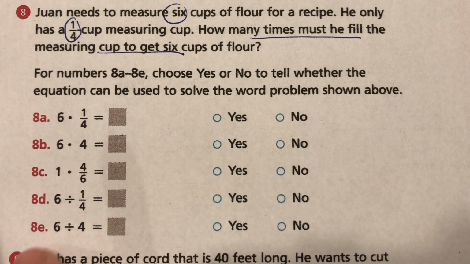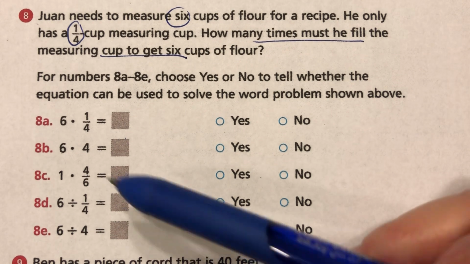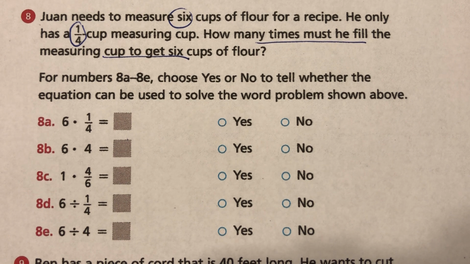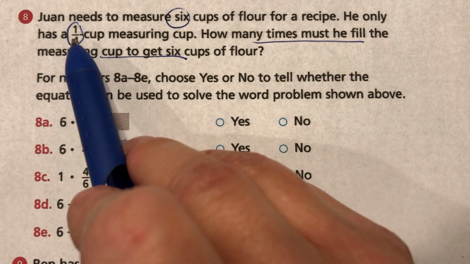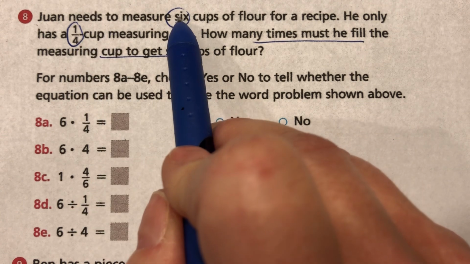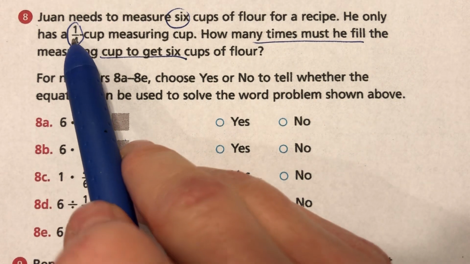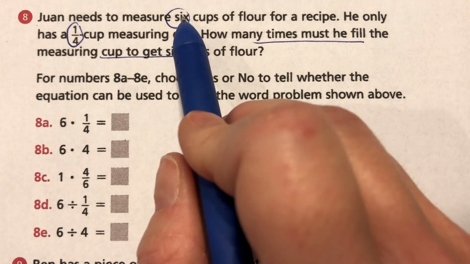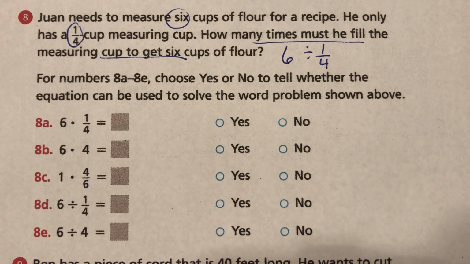Whenever I see something like that, the strategy I like to use is to solve it and see what the answer is. If I know the answer, I can look at these equations and see which one gives me the answer that I know it is. So picture this. He needs 6 cups of flour, right? He has a 1/4 measuring cup, so we want to know how many times he's going to have to use this 1/4 to get to 6. So he scoops out a 1/4 and a 1/4 and a 1/4 and a 1/4. Really what we want to know is how many 1/4s there are in 6. If I want to know that, I would do 6 divided by 1/4 to get my answer.